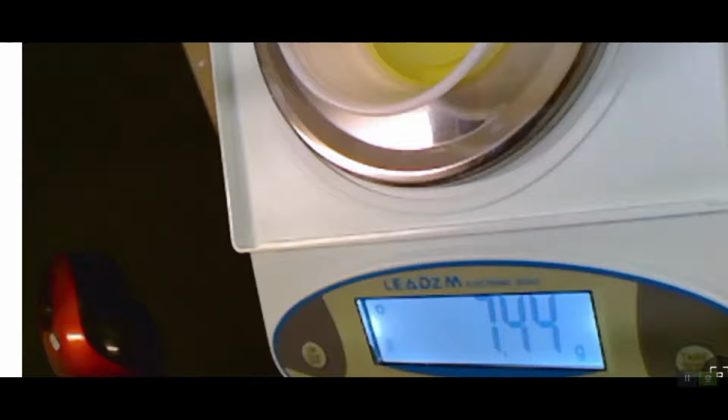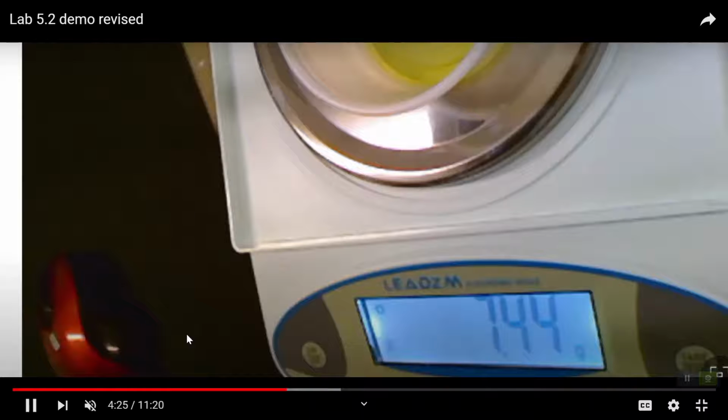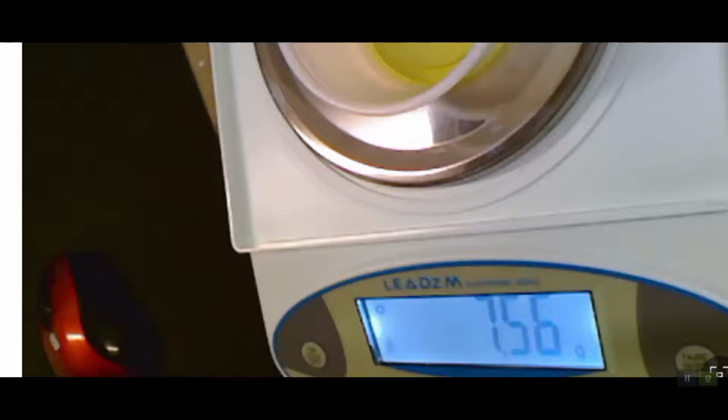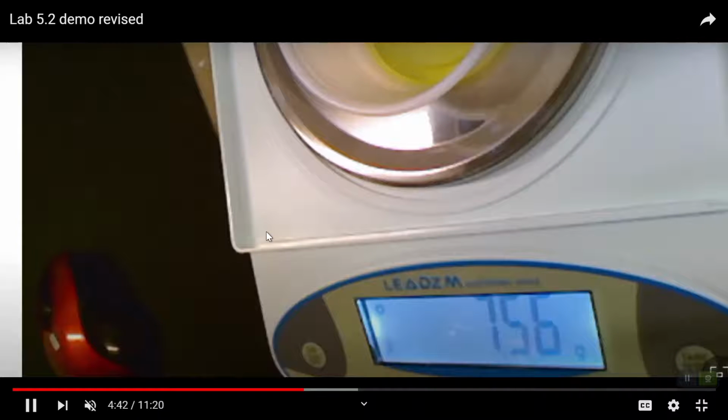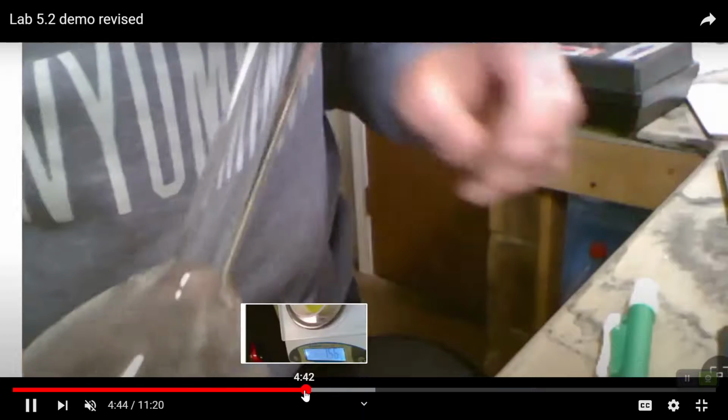And see if I get it up a little bit more. Probably put another drop in there, and that'll make it... There we go. So that's going to end up, I think, settling at about 5.5 or 5.6. So that's mine. Now we're going to transfer all of that soap into a 500 ml volumetric flask.